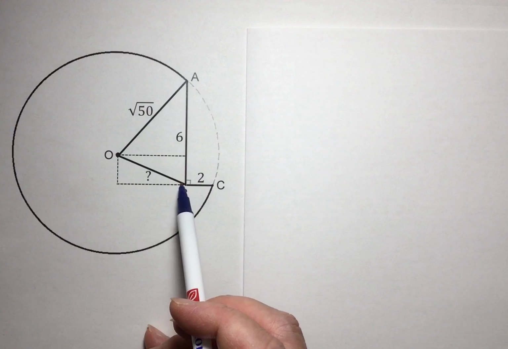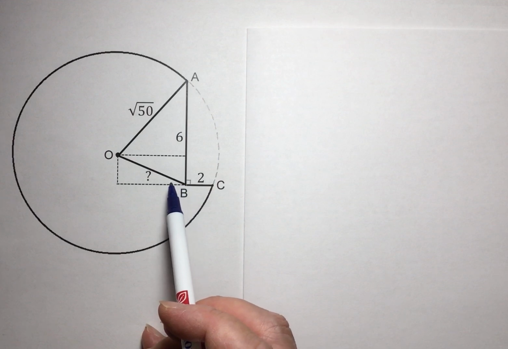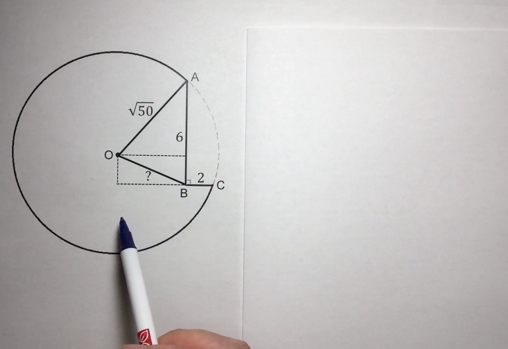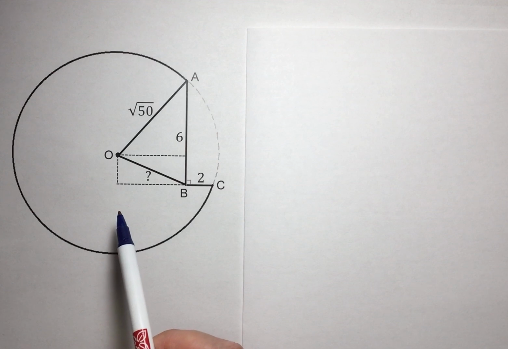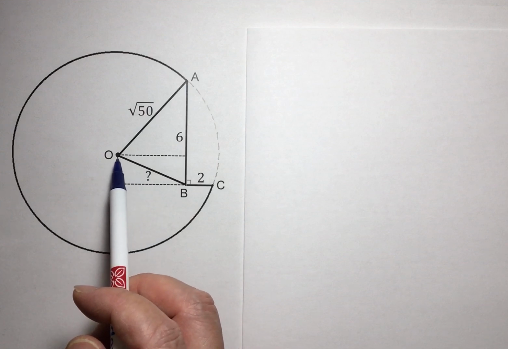This is a relatively easy question. I just want to use this example to show you how to decide the variables and how to find the equations and then how to solve the equations to solve the variables. So as we can see here, we want to know the length of OB.